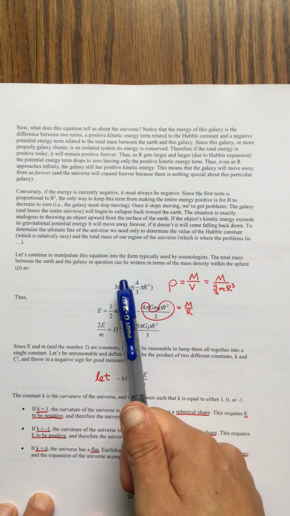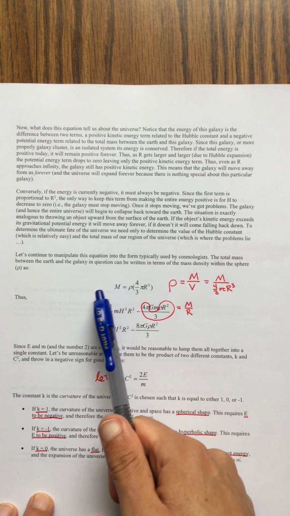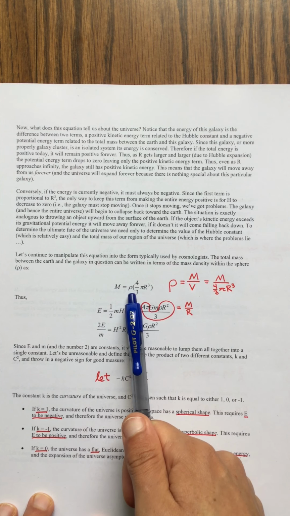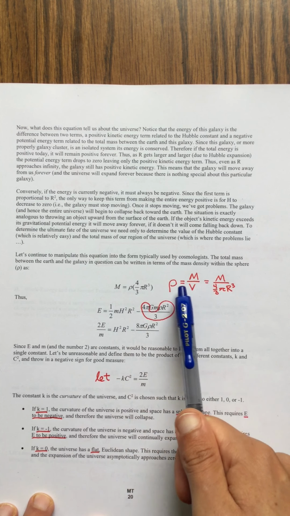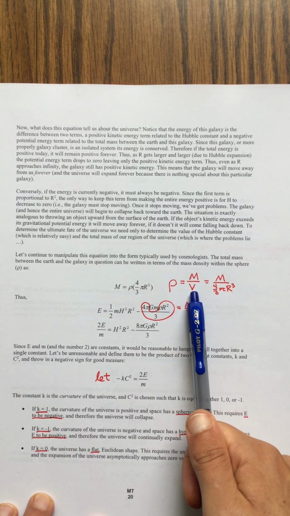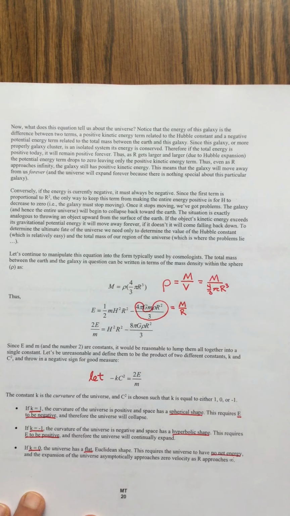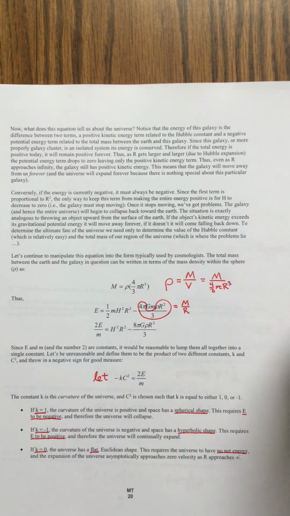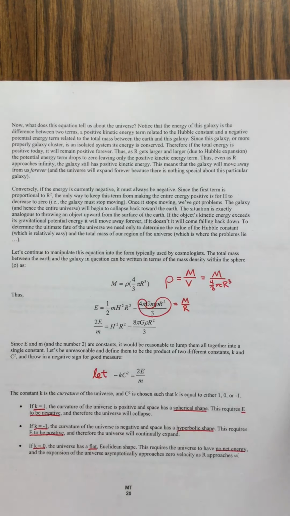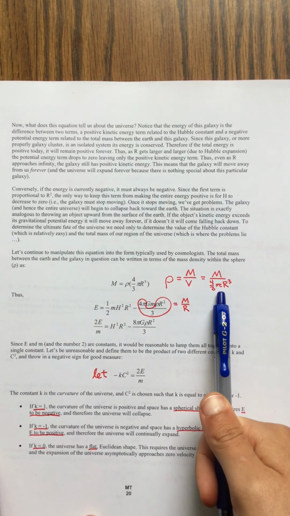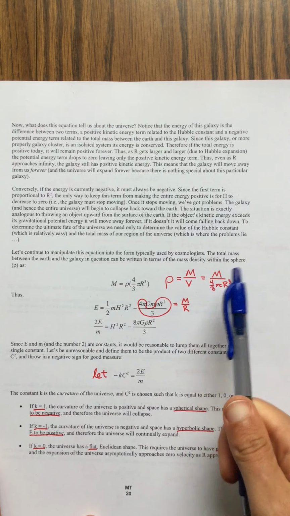So we have the density here. This is the mass density. The mass density is the mass over the volume for our Gaussian sphere, which has a radius of capital R, is 4/3 pi r cubed. So we put that in our equation here for m over r.